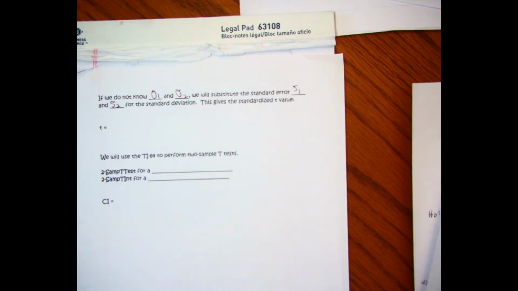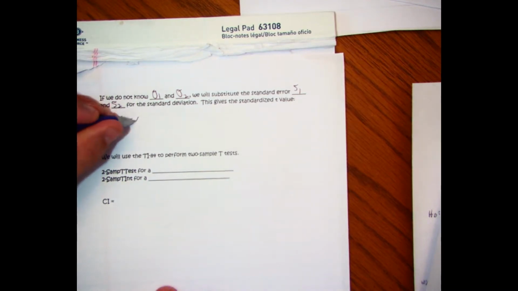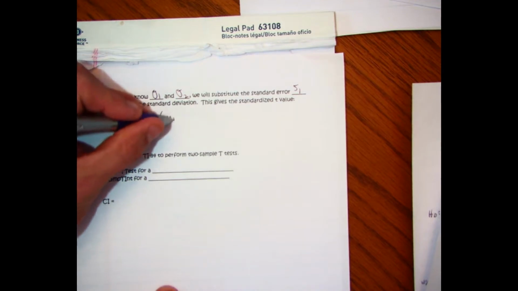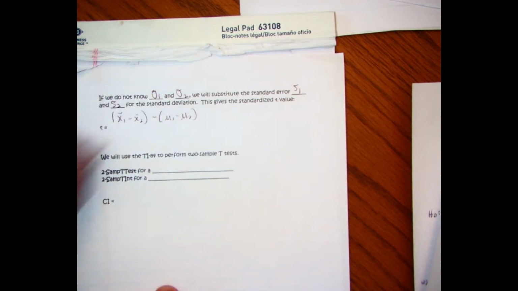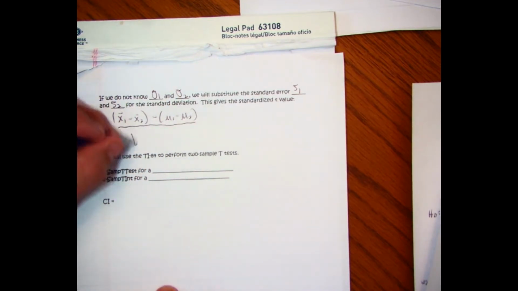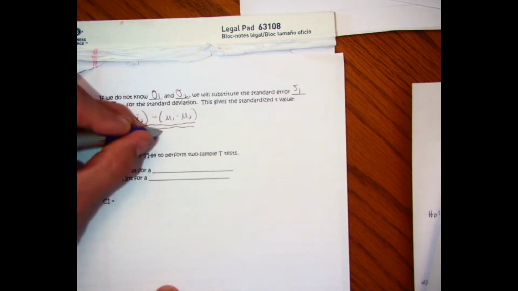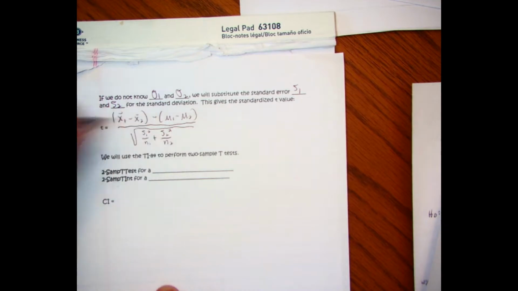So now we're going into a T test. So it just becomes x bar 1 minus x bar 2, the difference, minus mu1 minus mu2, over that whole thing. Now, the only difference is we're going to use S1 squared over n1, S2 squared over n2, which is the sum of the variances. Take the square root of it.